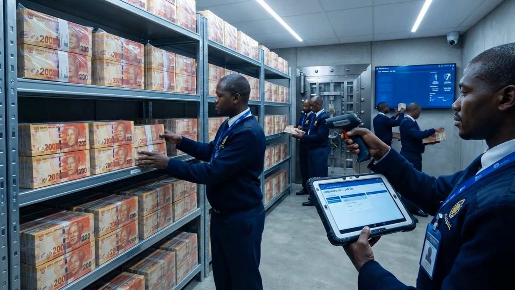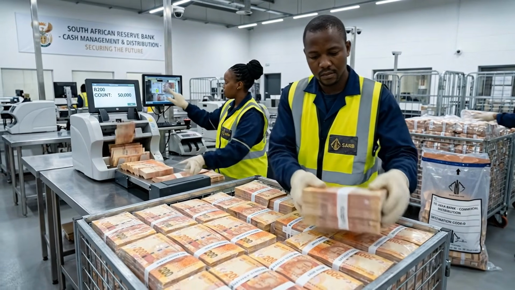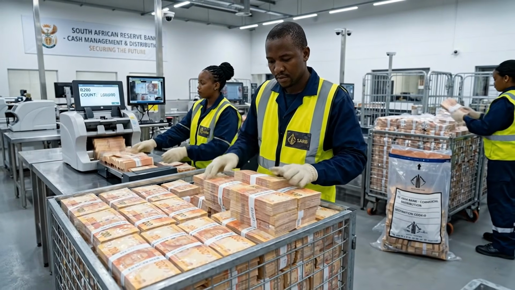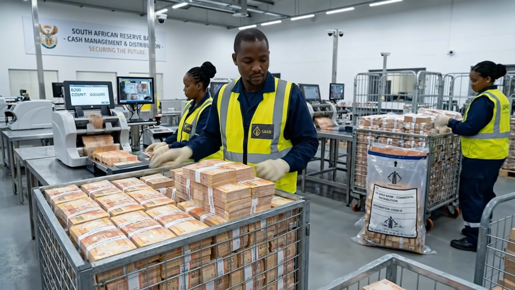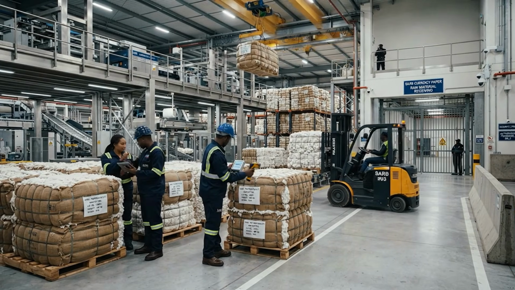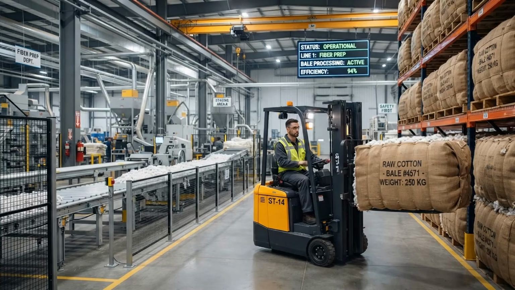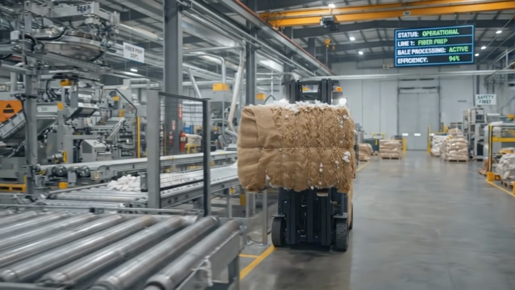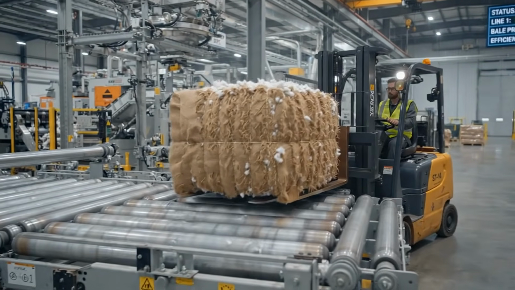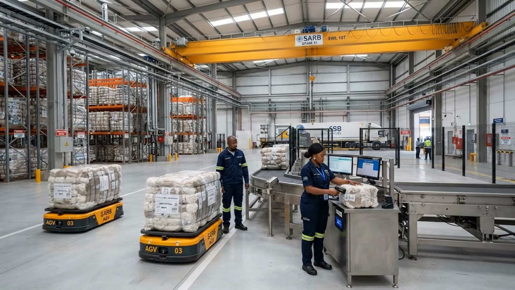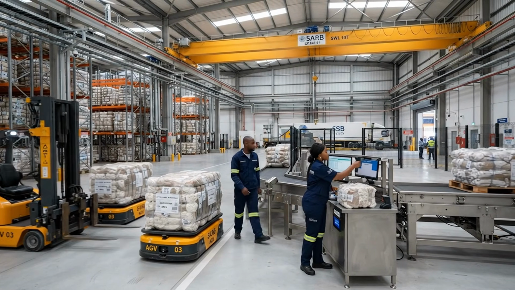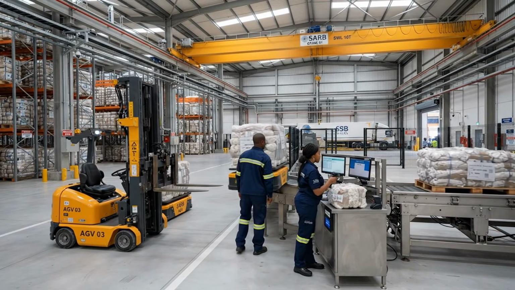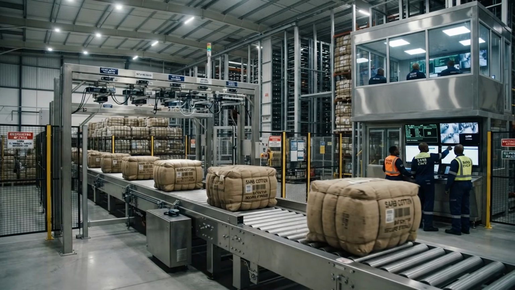But behind these images operates a secure world few people ever see. Inside tightly controlled banknote factories, special materials, complex security features, and precision machines work together to create every note. Even the smallest mistake can cause an entire banknote to be rejected. So, how does an ordinary sheet become such a powerful and secure currency? Watch until the end to uncover this astonishing secret.